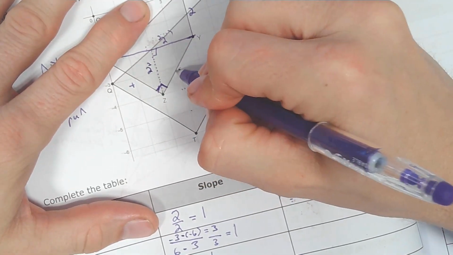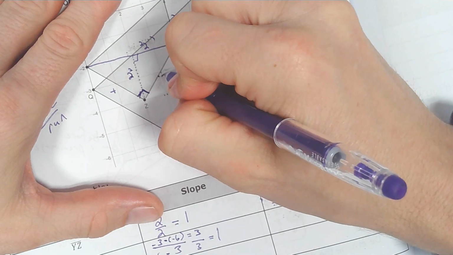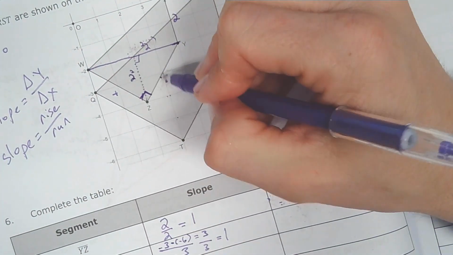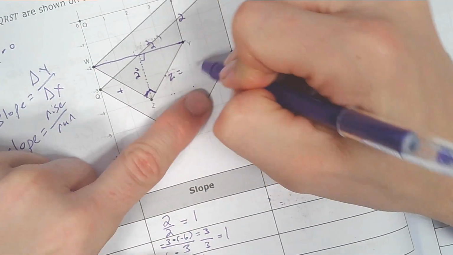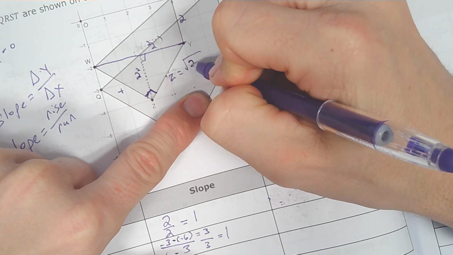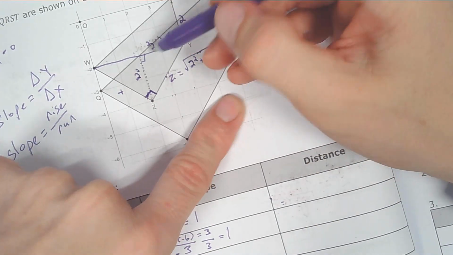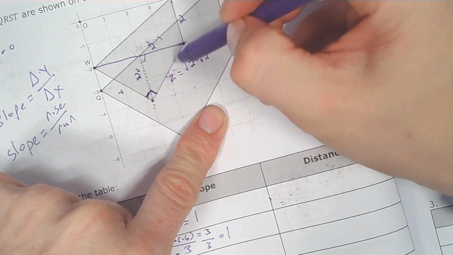So the Z value, which we're looking for here, is going to be equal to the square root of 2 squared plus 2 squared, right? So we need a little half triangle here.